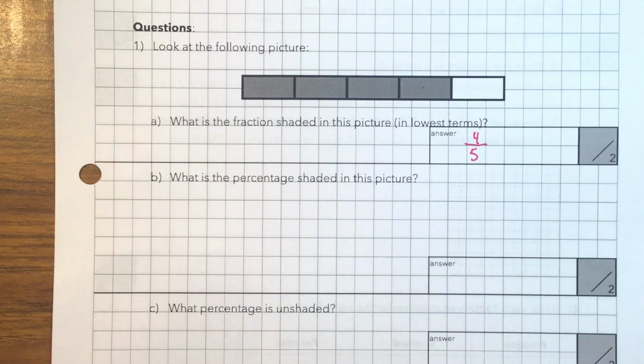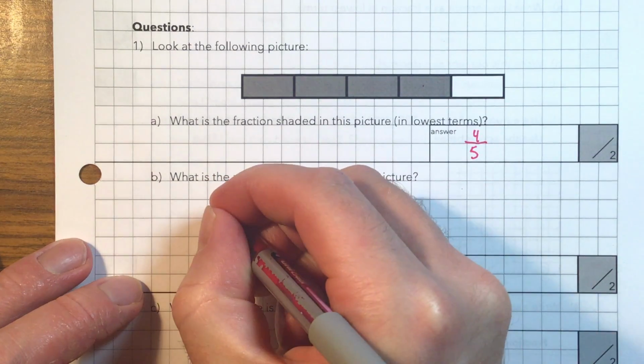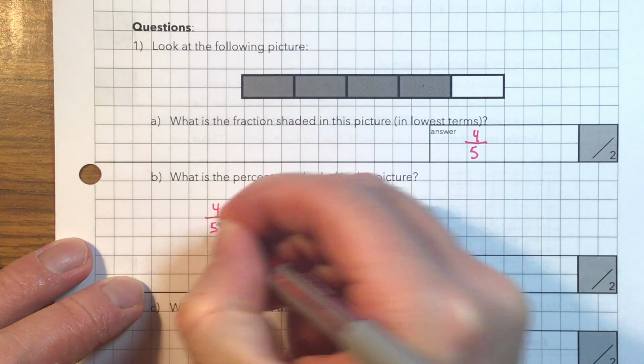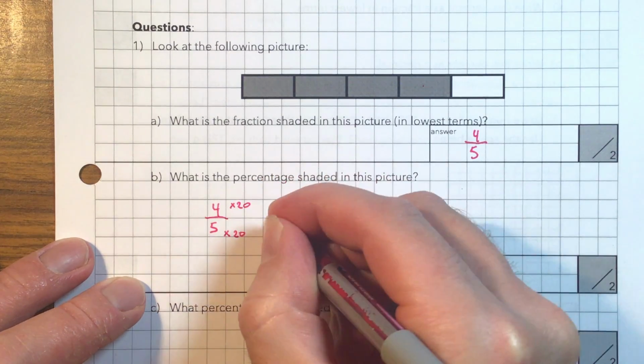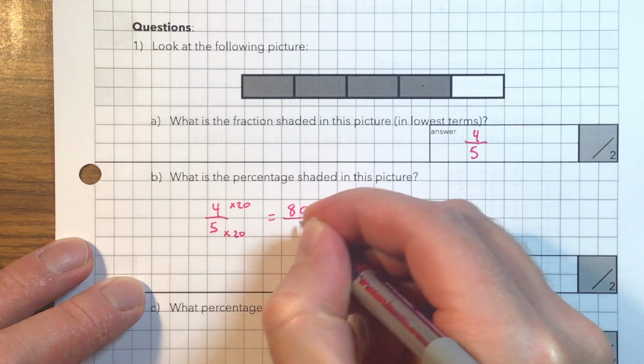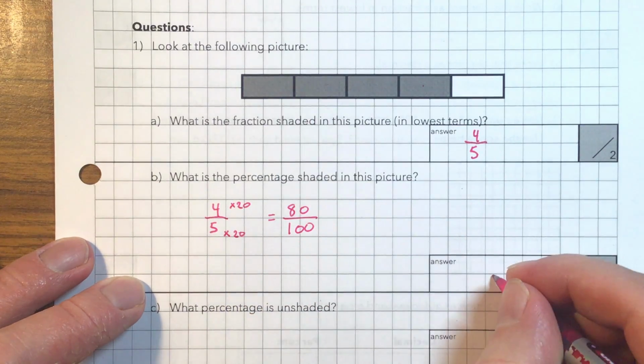Letter B, what is the percentage shaded in this picture? Well, 4 over 5. We turn this into an out of 100, times them both by 20 to get 80 out of 100, which means it's 80%.